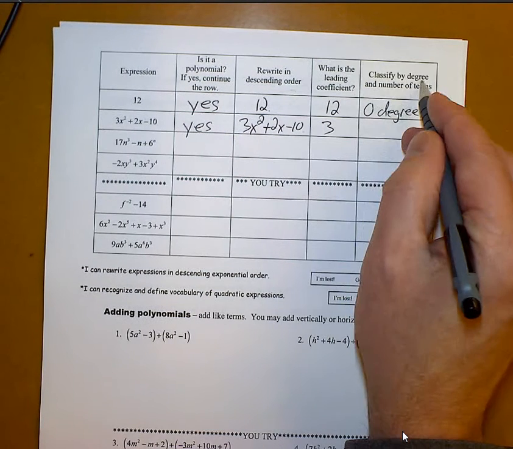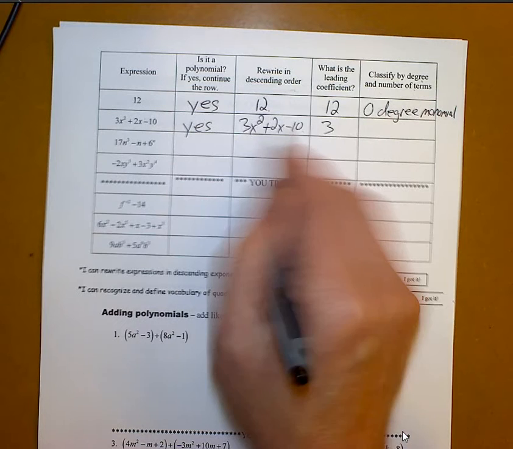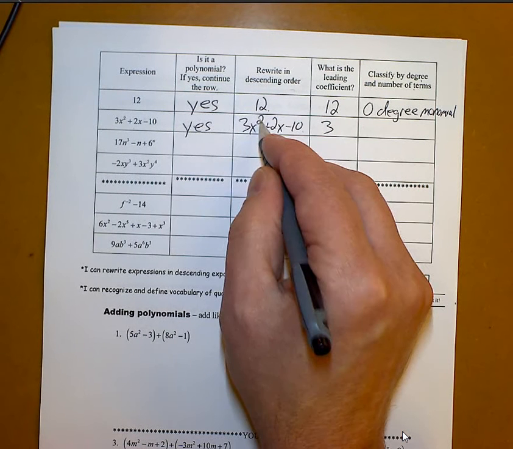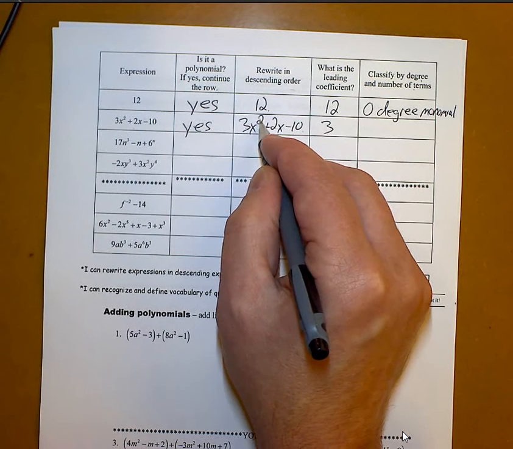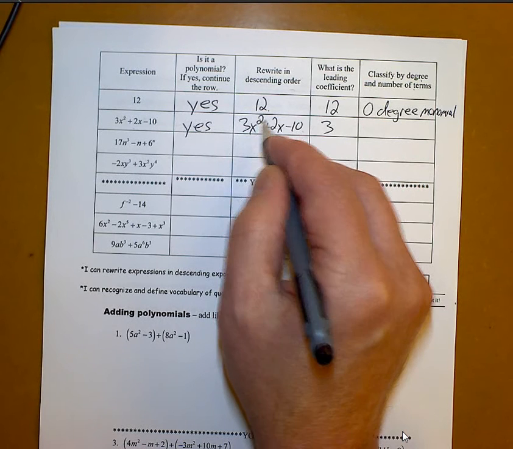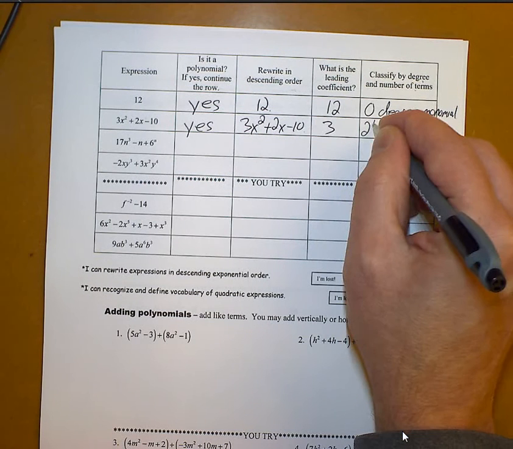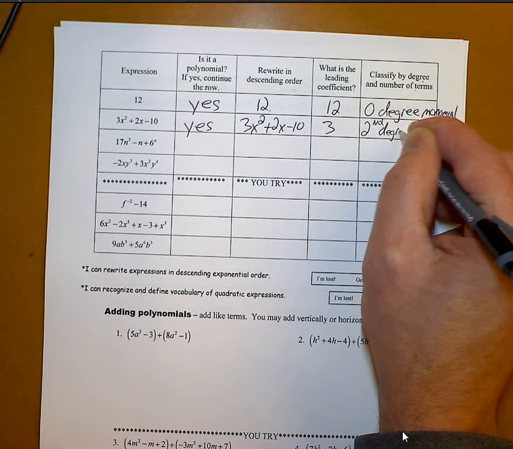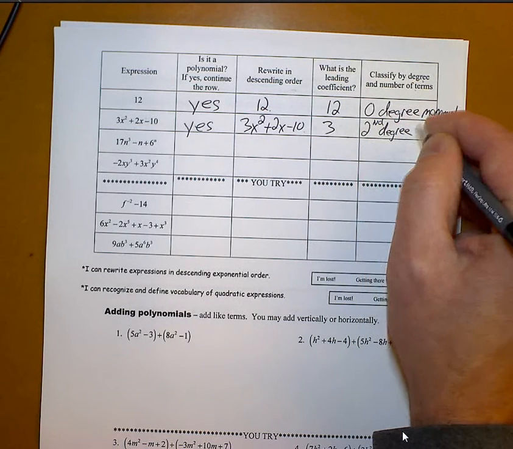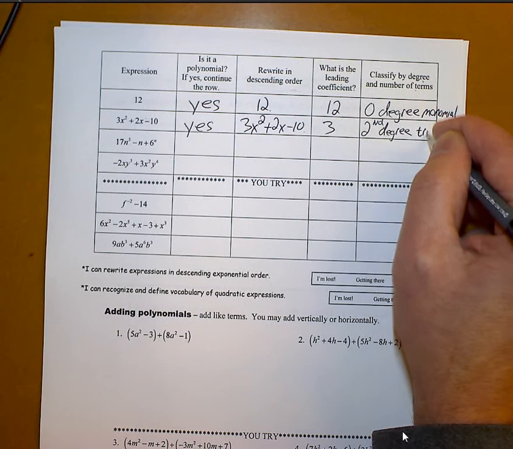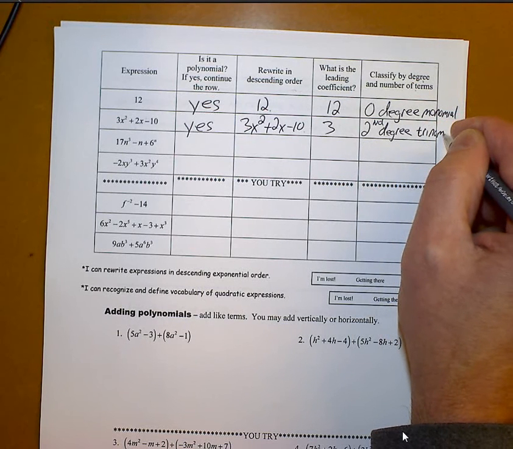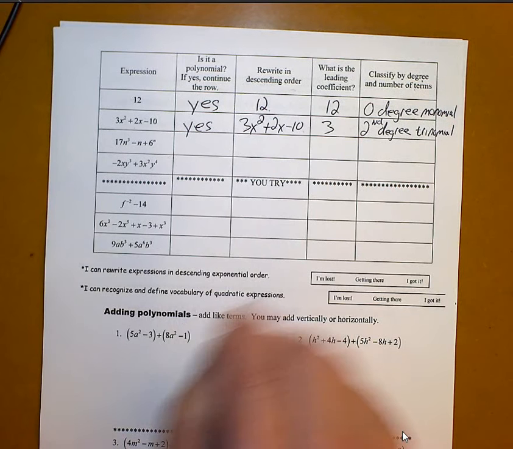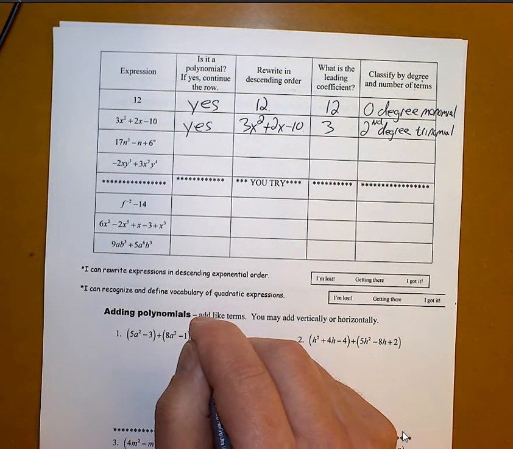Classified by degree and number of terms. So what degree is this? It's a second degree. Remember, we don't add up the terms, we just take the highest one. So it's a second degree, and it's got 3 terms, so we can classify it as a trinomial.